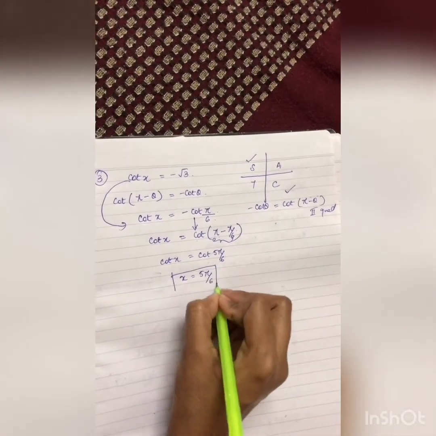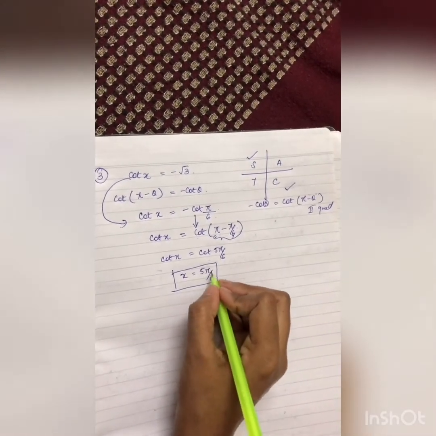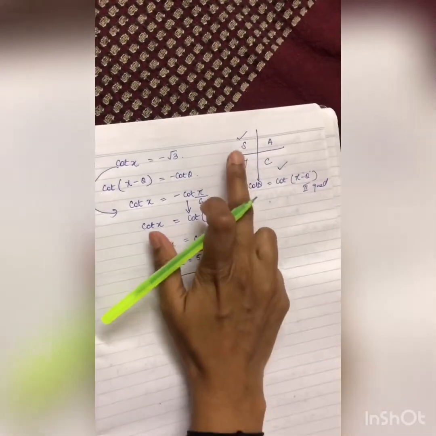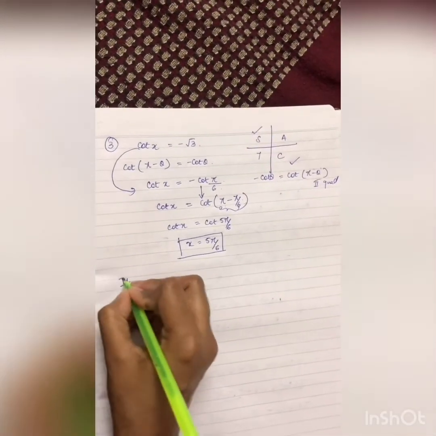This is my second quadrant. If you solve this also, 5 into pi by 6, this will give you 150 degrees, and 150 degrees is in the second quadrant. Now let us move to the fourth quadrant.